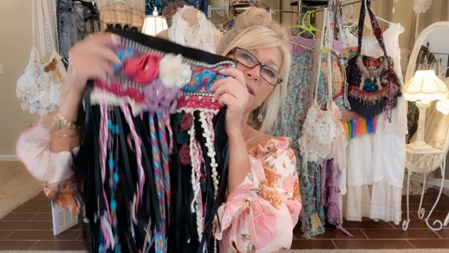Okay, let's see what else I have here. Another one, this is so random. I get this question a lot. How long does it take me to make one of these bags? Okay, well, I can make one in a day, but I've made hundreds and hundreds. And so I'm really fast at making them. I kind of know what works and doesn't work. I can make one in a day.